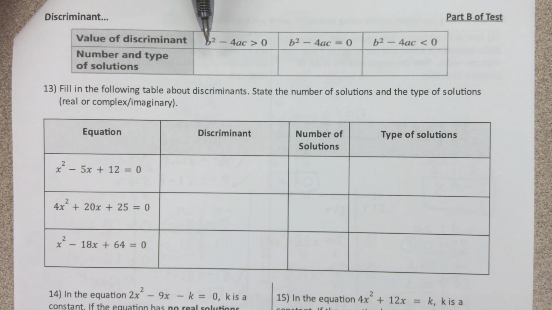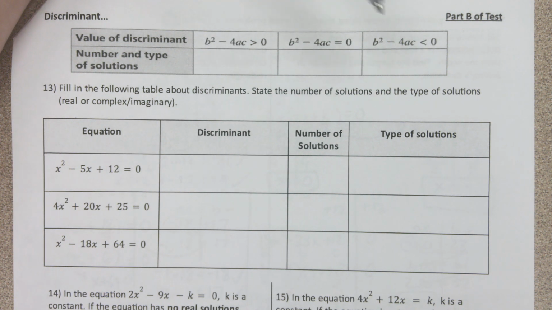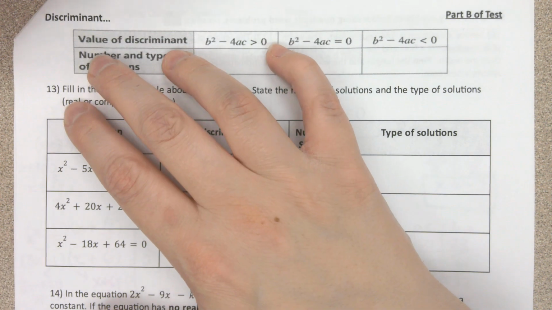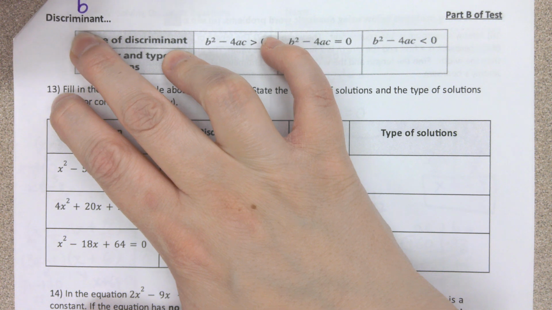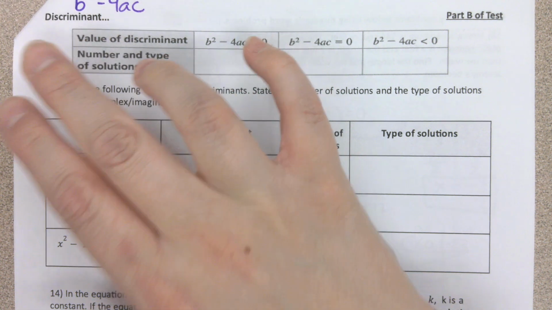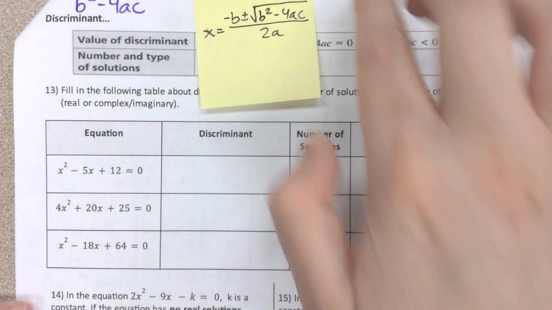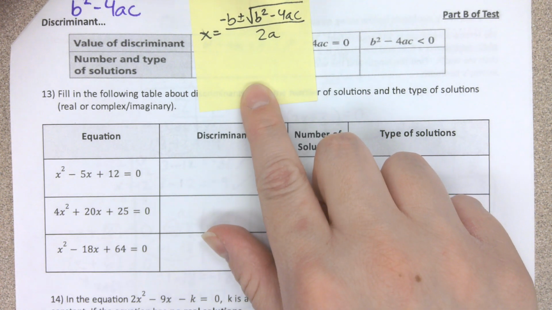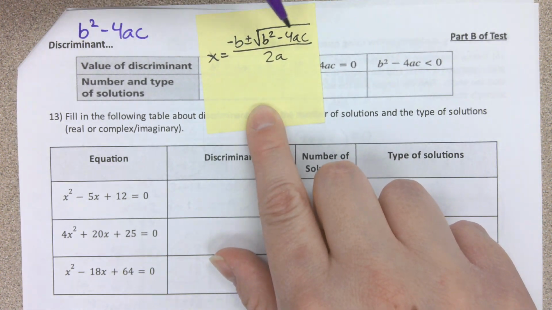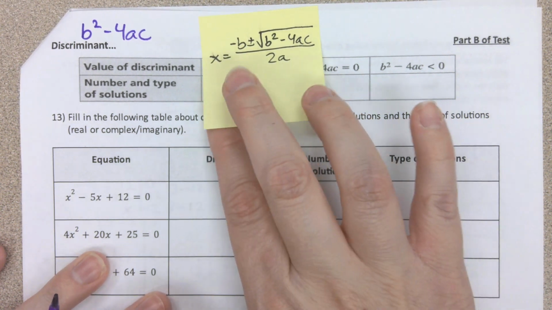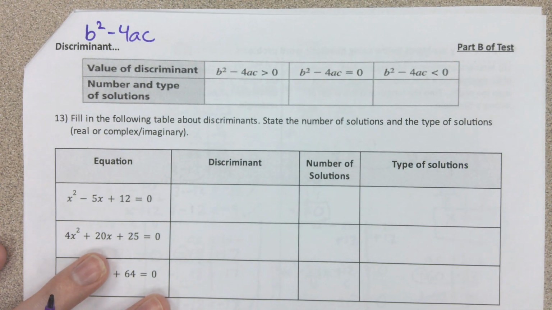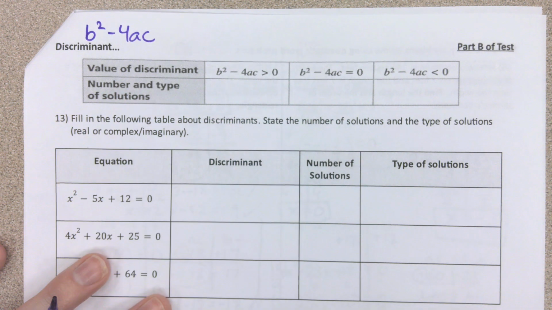So first we're going to fill out this little table. This is just talking about the 3 different categories for the discriminant. So the discriminant, first off, if you remember, is b squared minus 4ac. Let me grab the quadratic formula here. It's the part under the square root. That's where it's coming from. So we just take that piece of the equation and we focus on it for a bit.